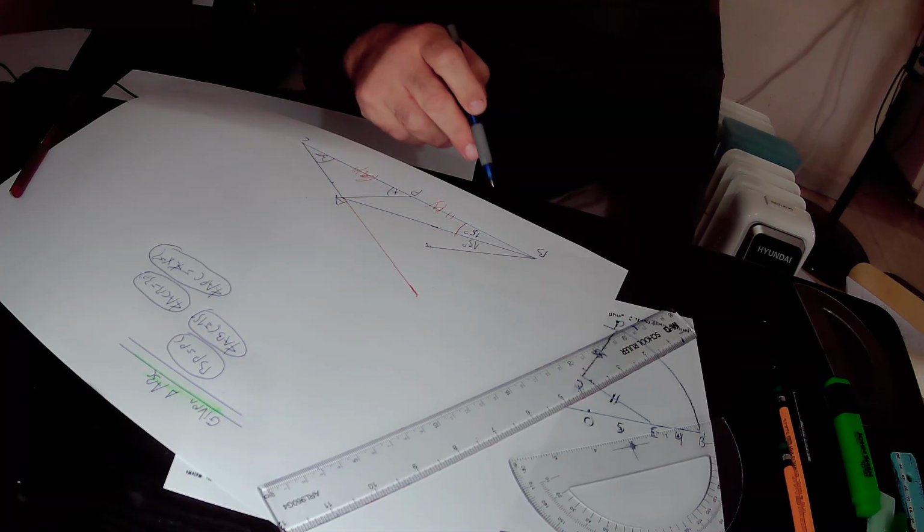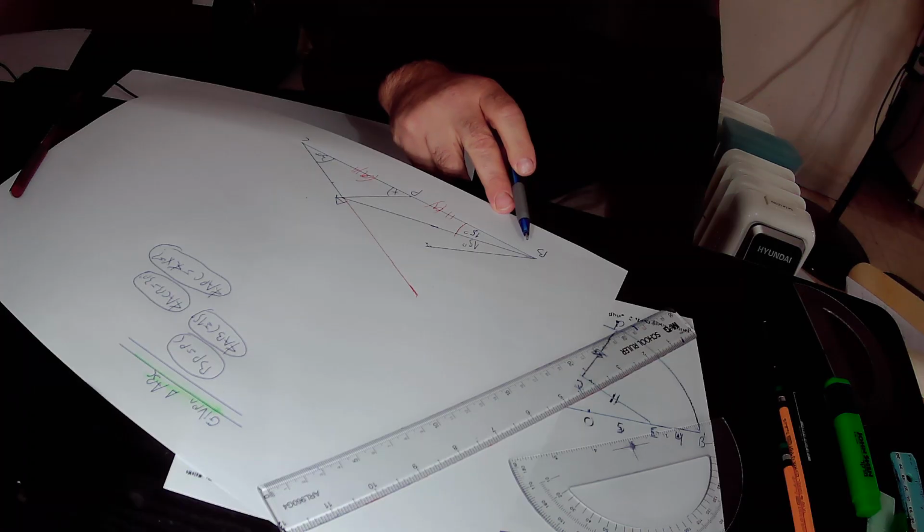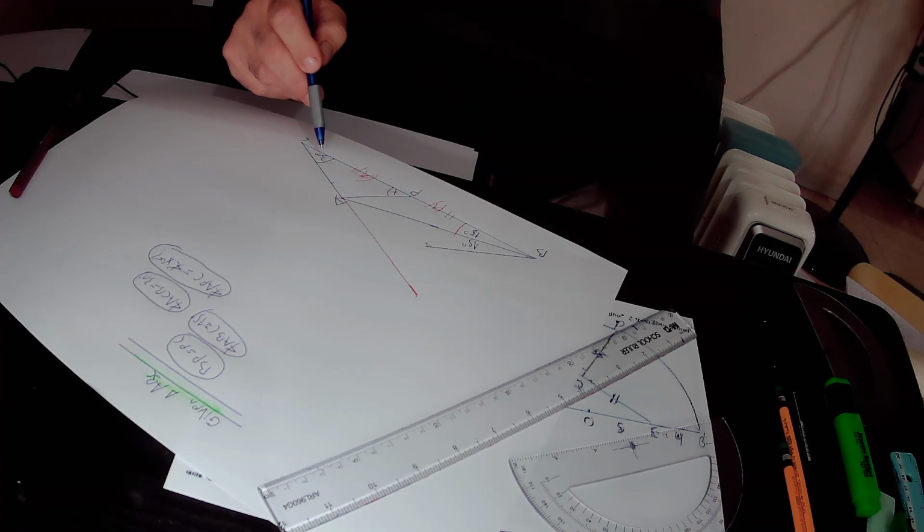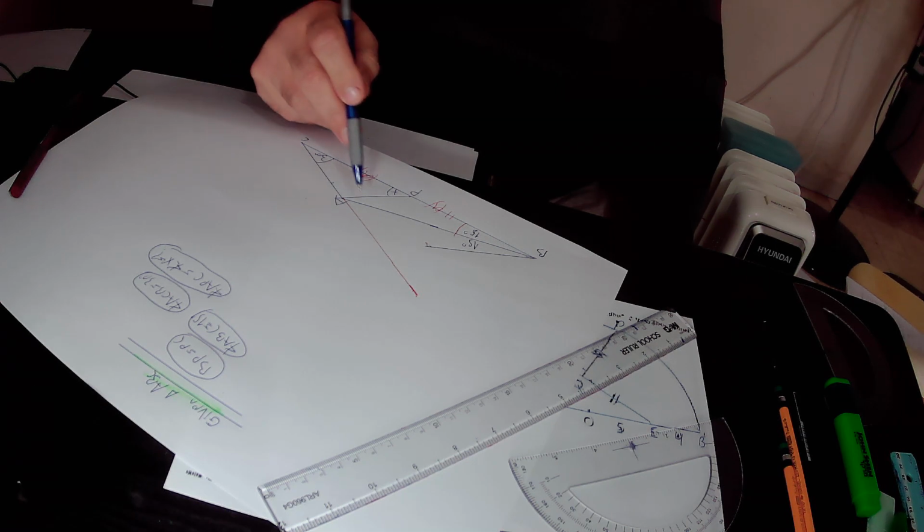In the next step, we will extend this leg by a straight line until it touches the extended side CA.